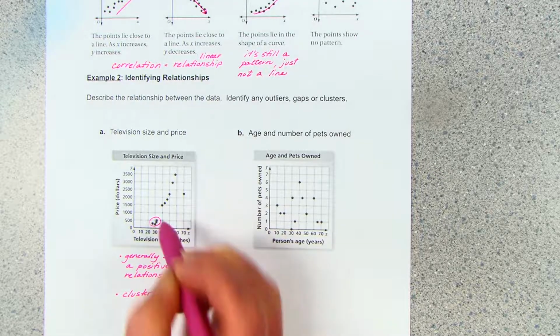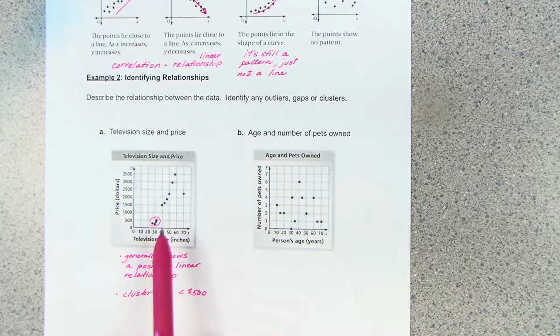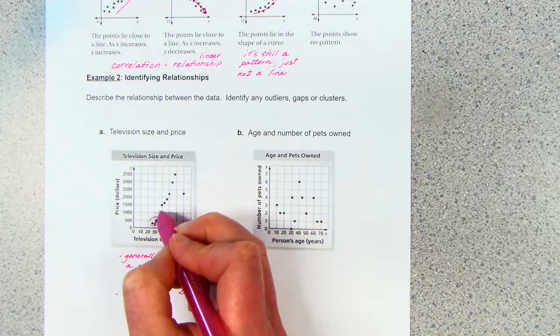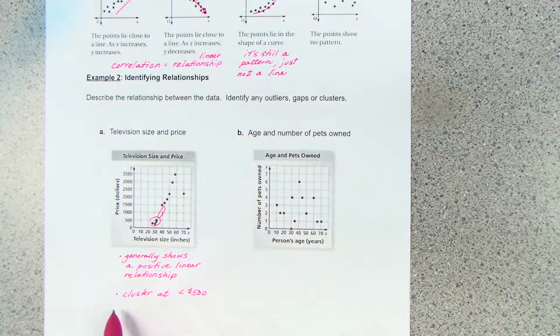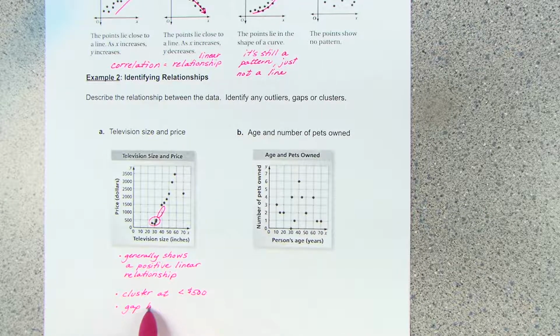Okay, and then there's kind of a gap. So you've got a bunch of TVs that cost less than 500, and then there's this kind of gap here, right? So gap between like $500 to $1,500.